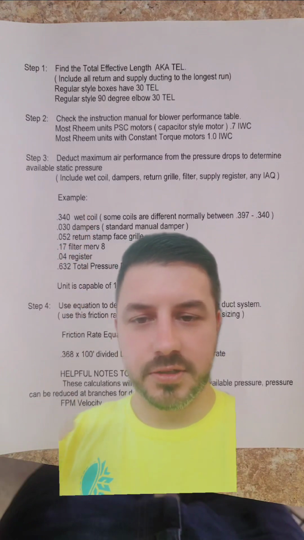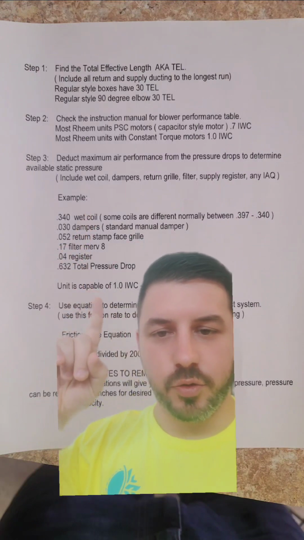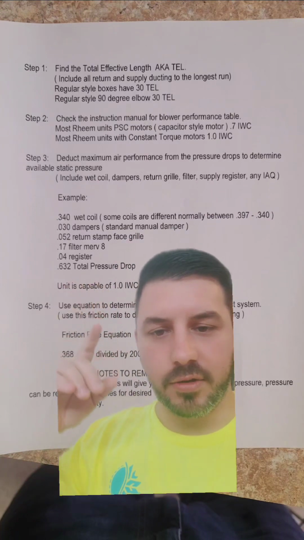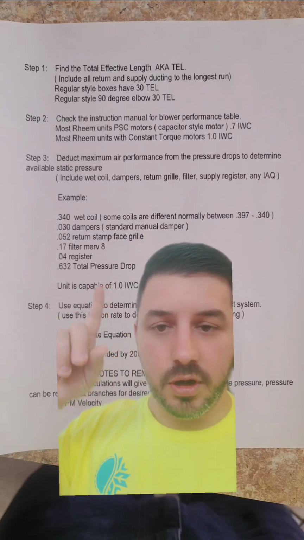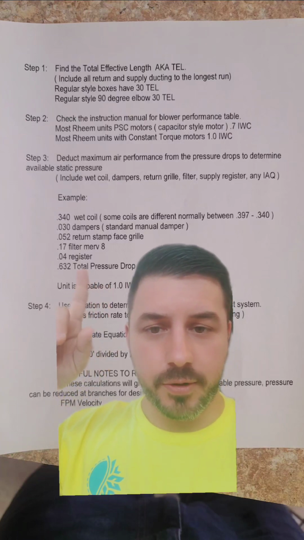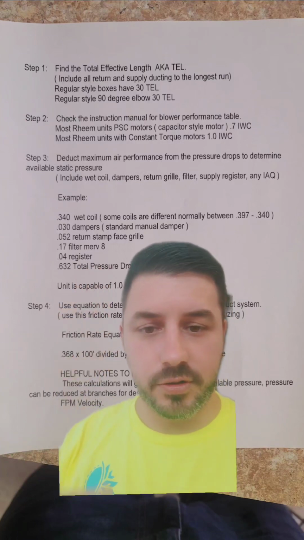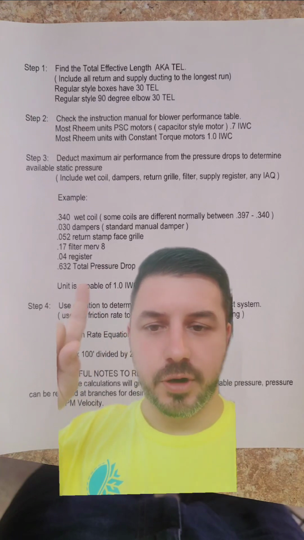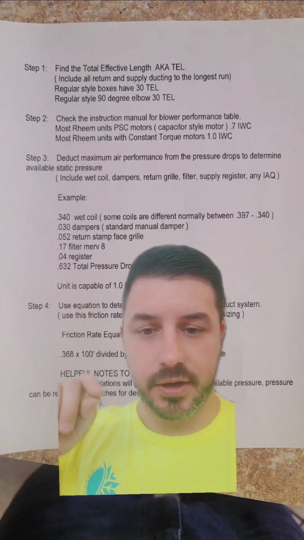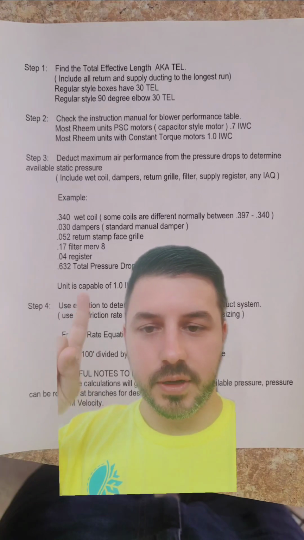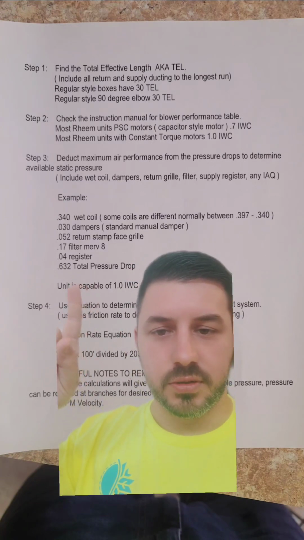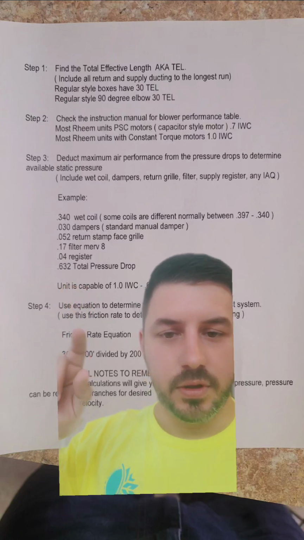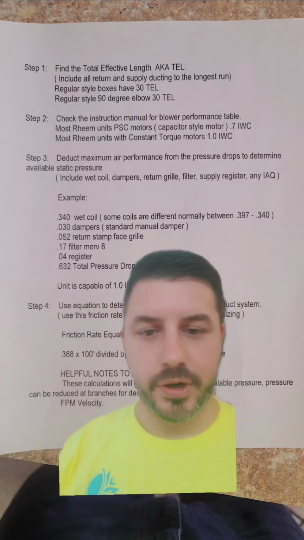Don't get lost in the sauce. It's simple. I worked it out for you right here. I went ahead and accounted for some of the engineering data of some of this common stuff that we use. A wet coil, dampers, a return stamp face grill, the most common stuff that we see all the time in the HVAC world. I used a MERV 8 filter. I got the engineering data for all this stuff. I'll show you in a minute. We account for a total pressure drop of 0.632, and our unit was capable of 1.0.